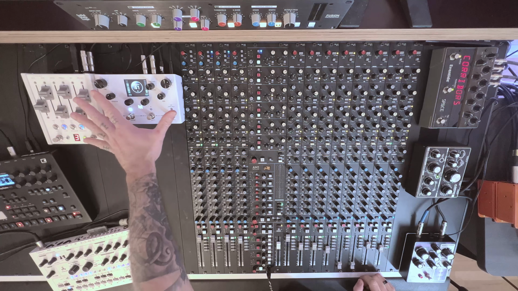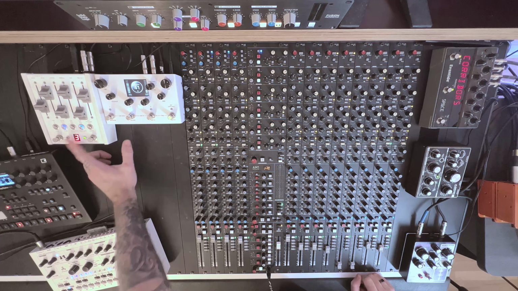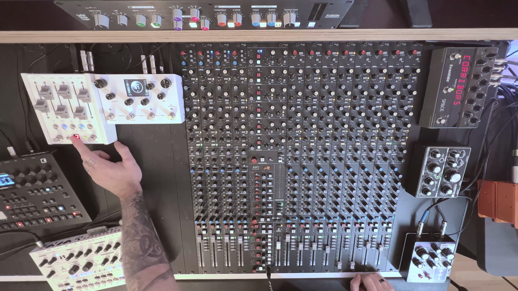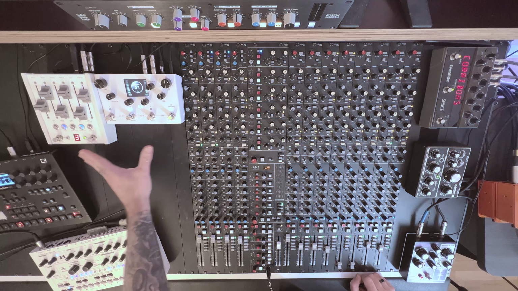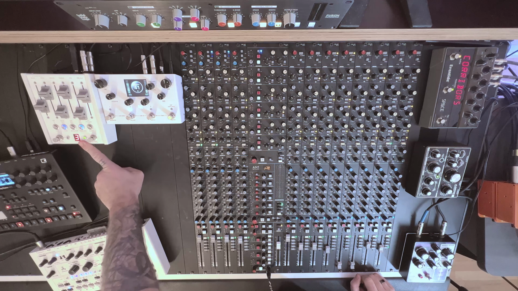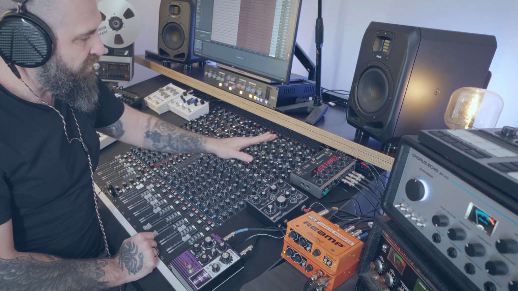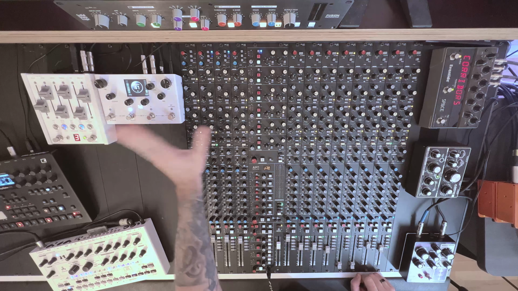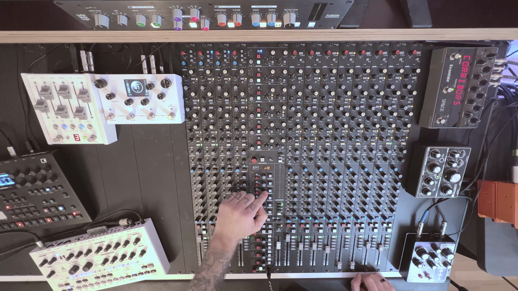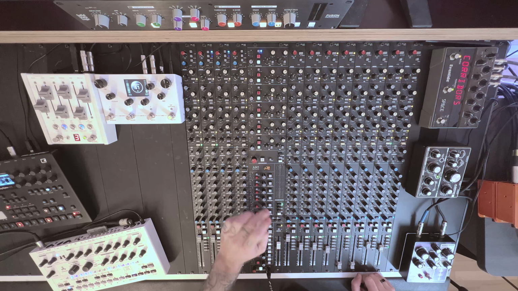I have one chain here. It's the LVX into the CXM 1978, both from Meris, and this one a collaboration between Meris and Chase Bliss. Delay, modular delay, and reverb, they work really good together. Then I have another chain, and this is on send 3. Then I have the Eventide Space on send 4.